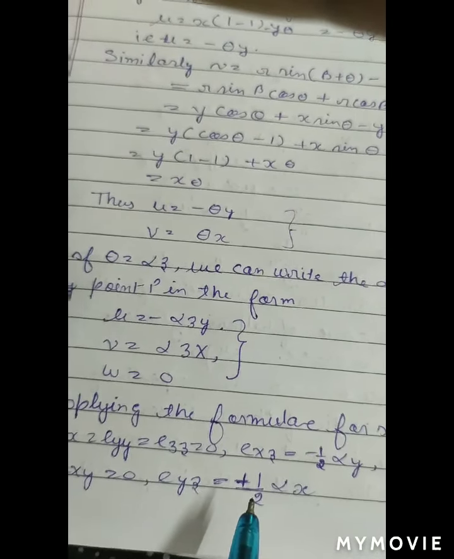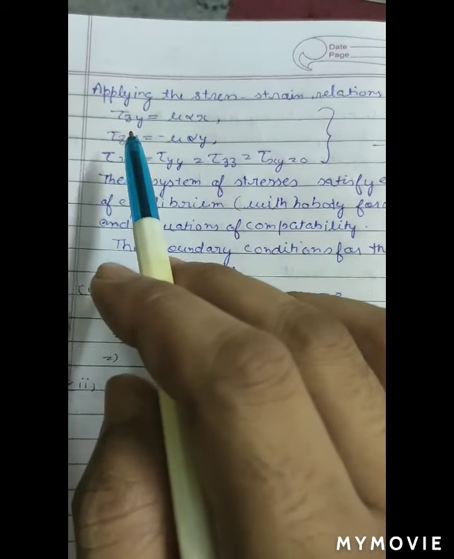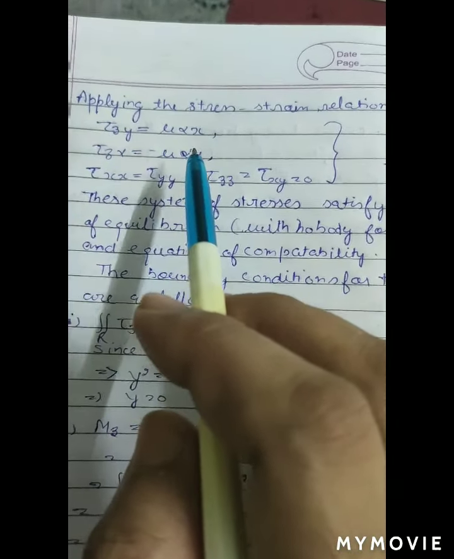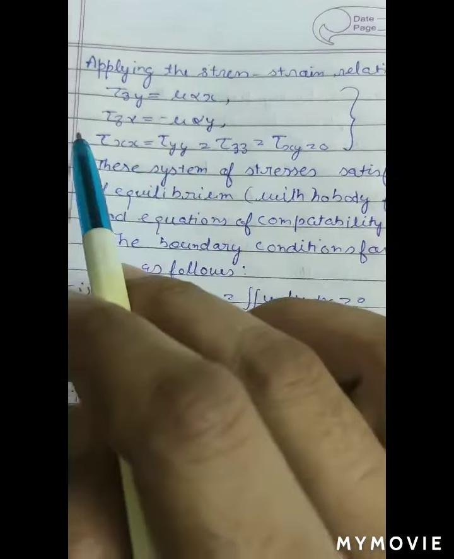Applying the stress-strain relation, we get tau zy is equal to mu alpha x, tau zx is equal to minus mu alpha y, and tau xx, tau yy, tau zz, tau xy are 0.